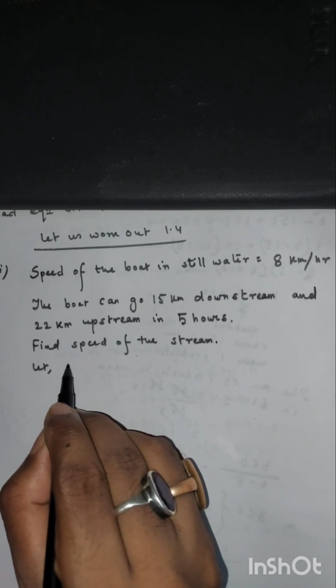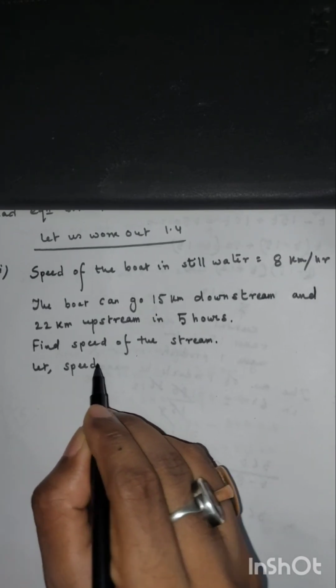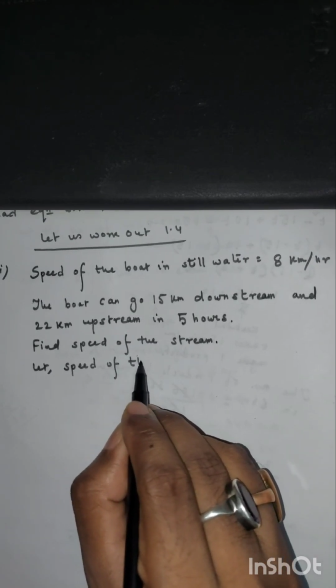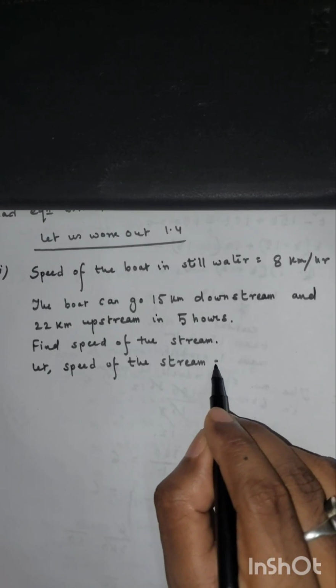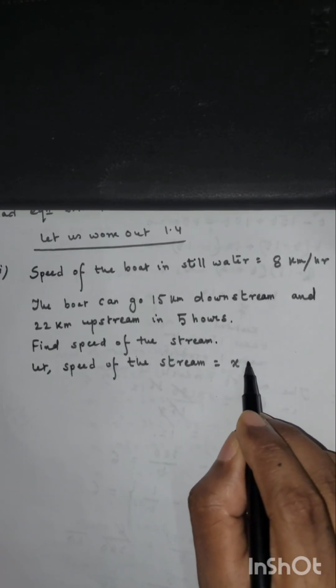So let us assume the speed of stream is x km per hour.